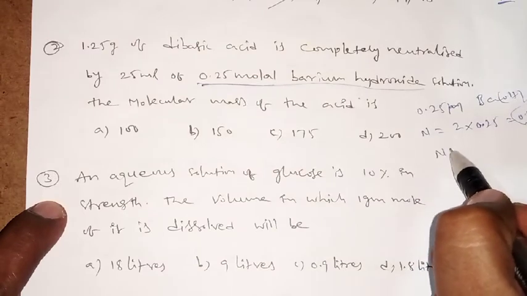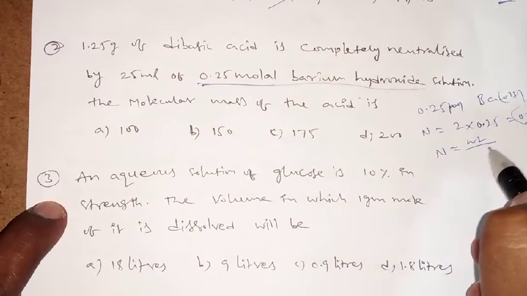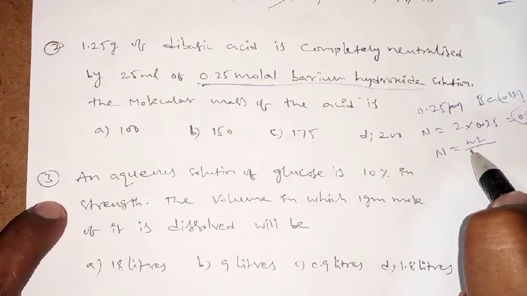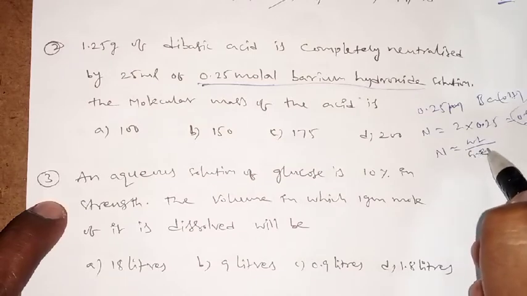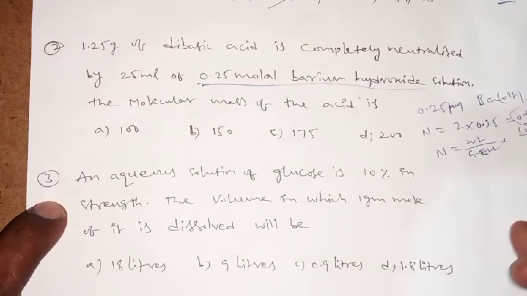Generally, the formula is normality equals weight of the substance by gram equivalent weight of the substance into 1000 by V in milliliters.